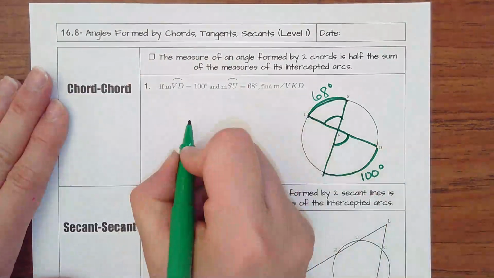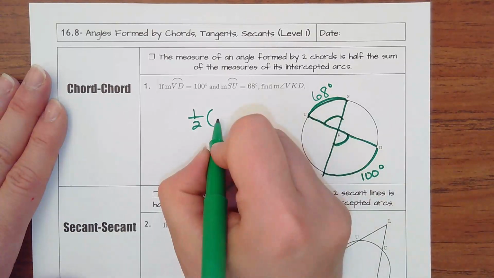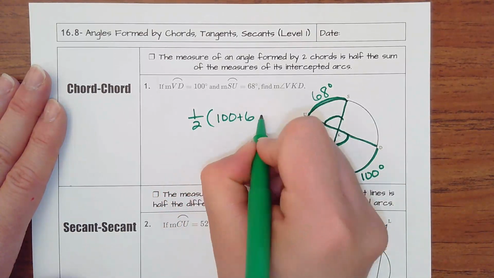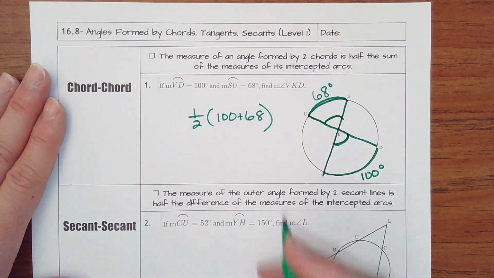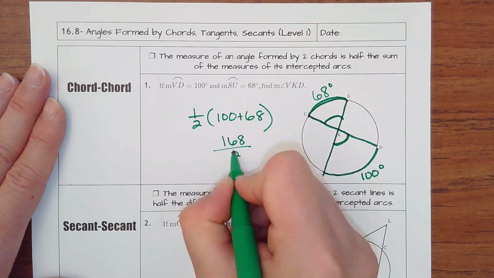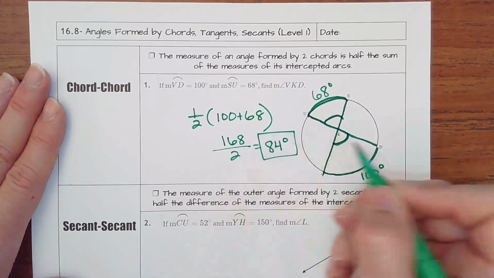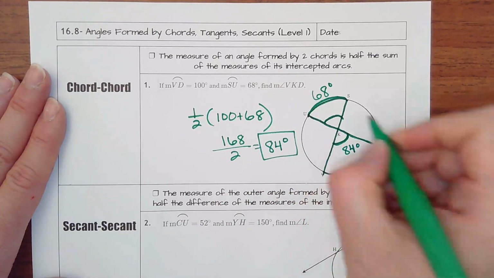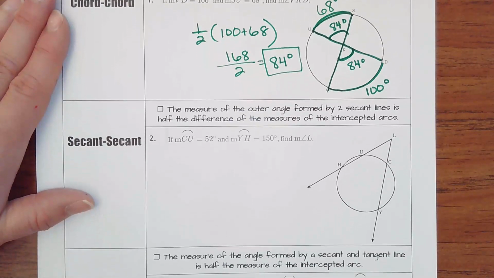So all you're doing is taking half of the sum of the arcs. So 100 plus 68. It's like you're averaging them, because averaging is adding up the numbers and dividing by how many numbers there are. So it'd be 168. Half of that, or divided by 2, would be 84. So that tells me that 84 degrees would be this angle, which would also be this angle. Okay, let's look at the next one.